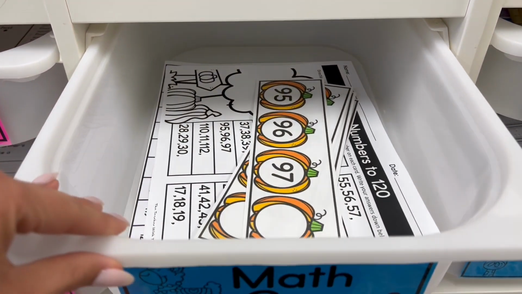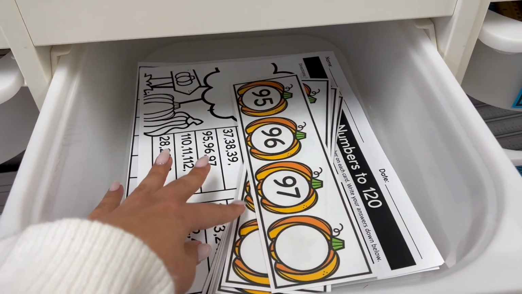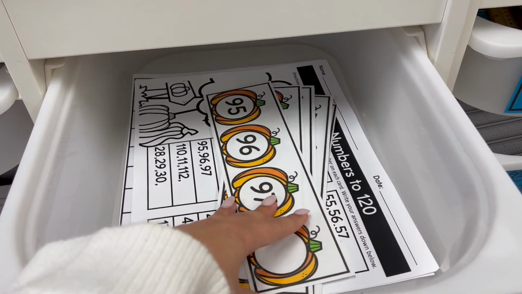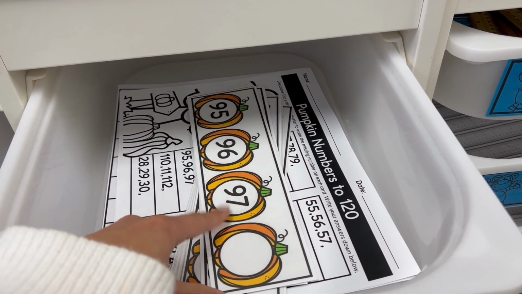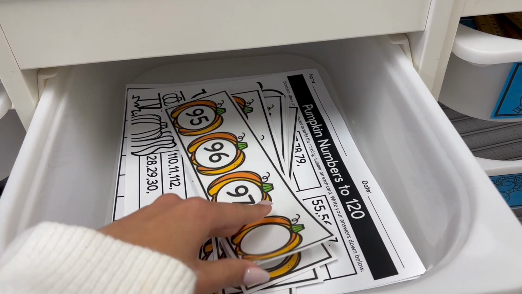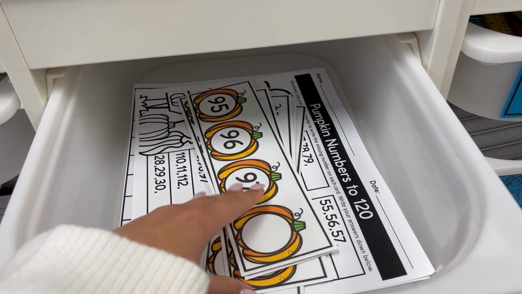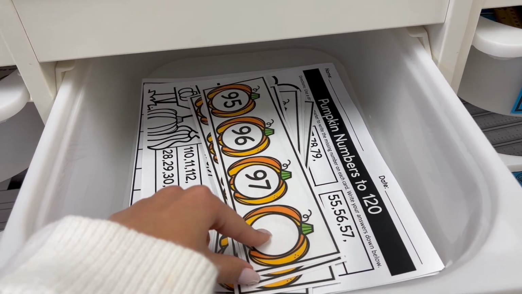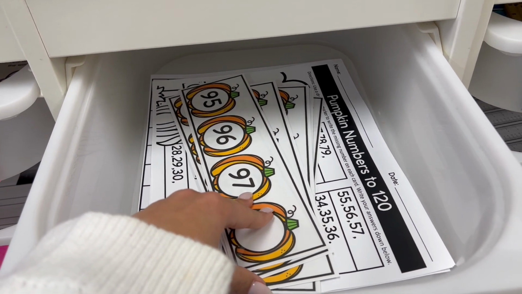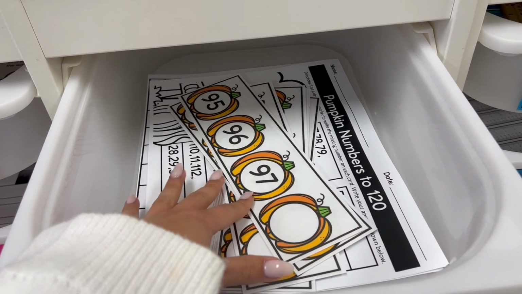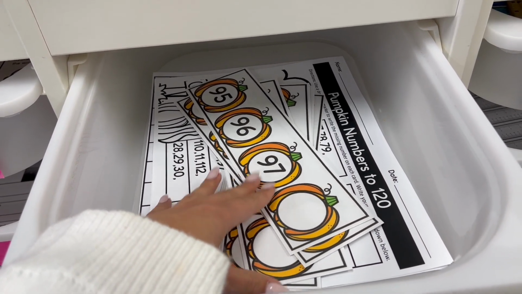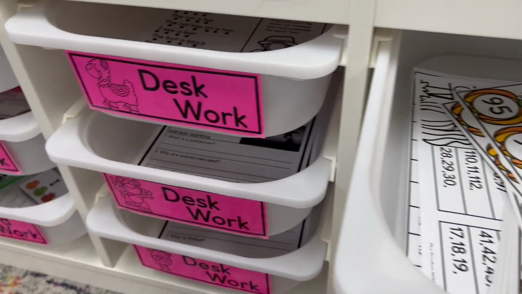For my llamas, we have been working on number identification. Now that we're doing better with identifying numbers, we are working on numeracy, or number order. So what number comes next? They're going to use a dry erase marker to add the missing number, and then they go to their recording sheet and write their answer with pencil. This is part of a first grade fall math centers.